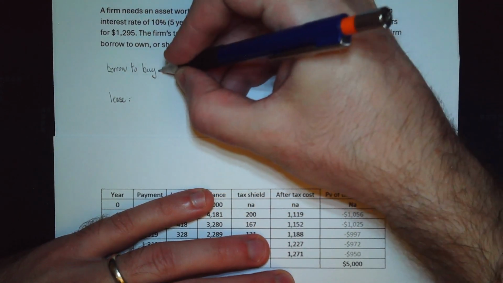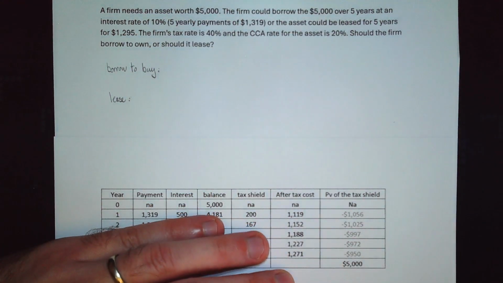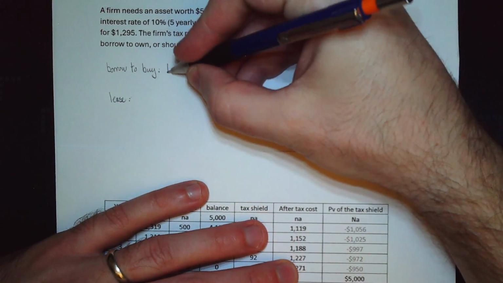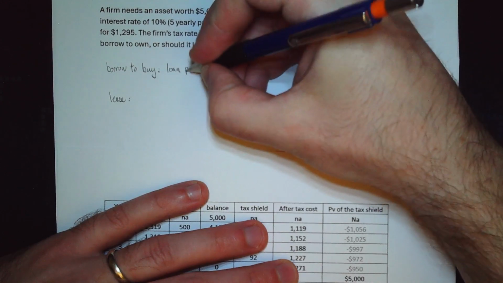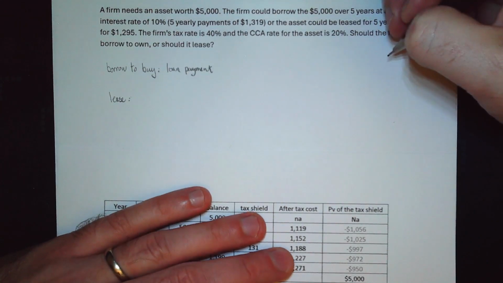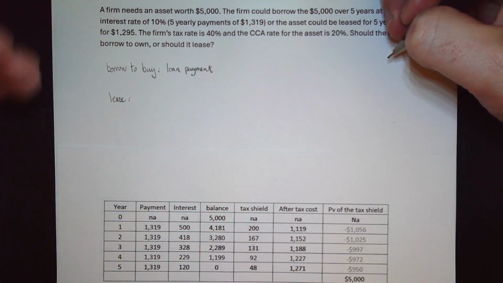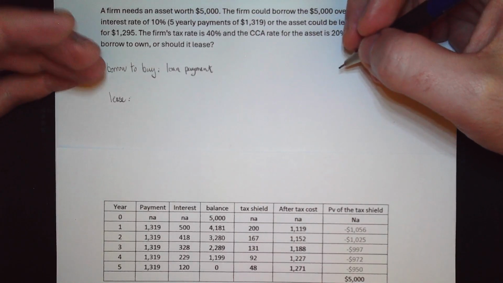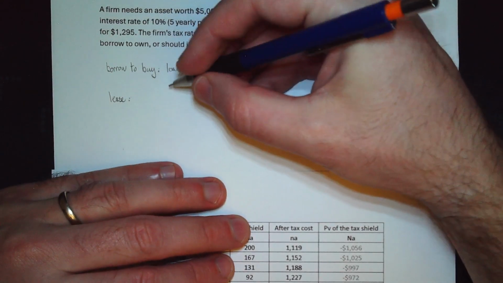Okay, what are the cash flows in the borrow to buy? Well, the cash flow in the borrow to buy will be the loan payments, right? We will make loan payments every year. And so that's a cash outflow, okay? And at the same time, though, when we pay interest, that is going to generate a tax shield.